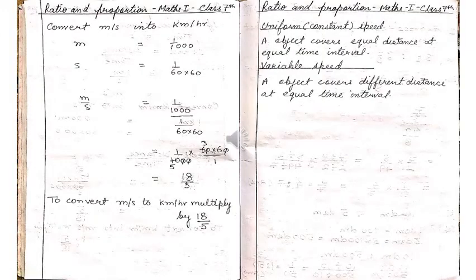To convert meter per second into kilometer per hour. Now, 1 meter is equal to how many kilometers? 1 upon 1000. And a second is 1 upon 60 into 60, that is 3600. Clear? Now speed is equal to distance upon time. Here the distance is in meters, you have to convert into kilometers, put the value of meter in terms of kilometer, and seconds as well in the same way. Now here 1 upon 1000 divided by 1 upon 3600.